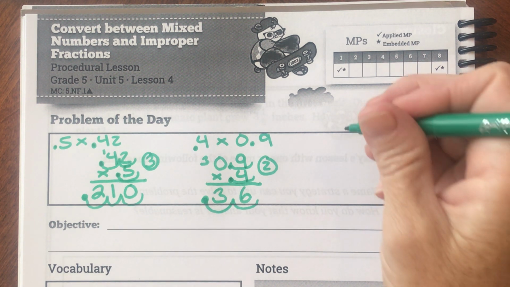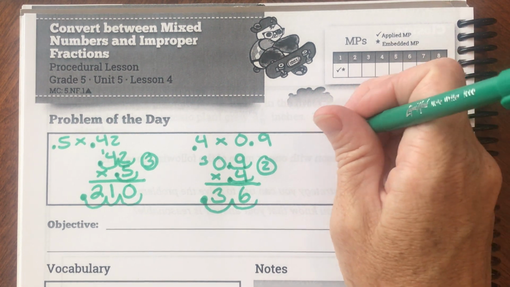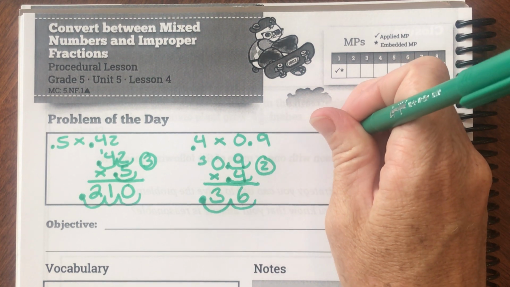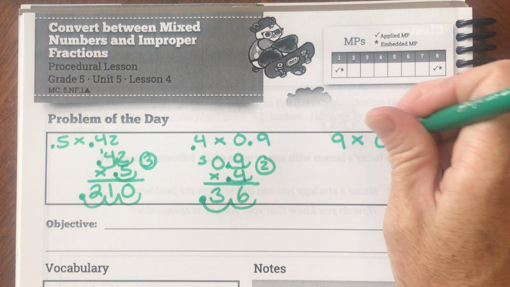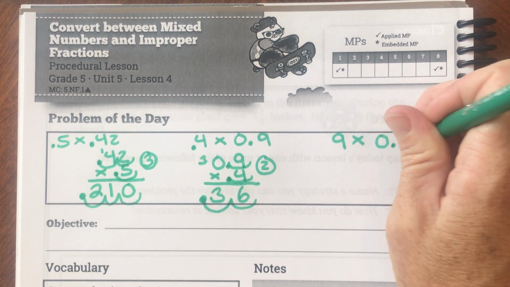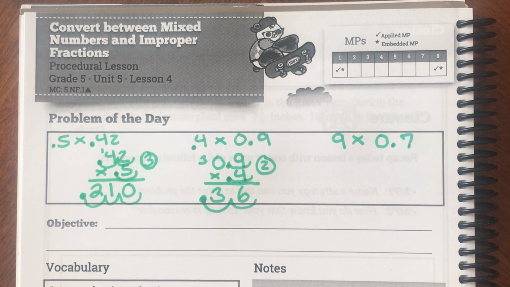Okay, so ladies and gentlemen, here is your problem to try on your own. 9 times 0.7 or 0 and 7 tenths. And your teacher will be asking for the answer for that one.